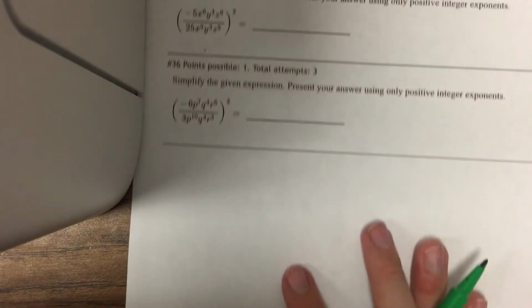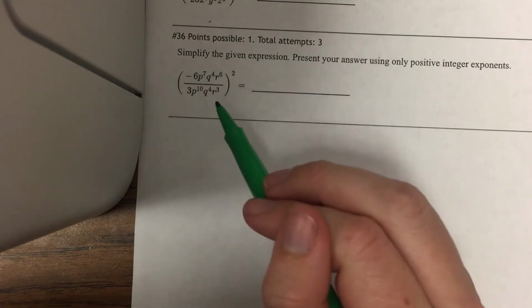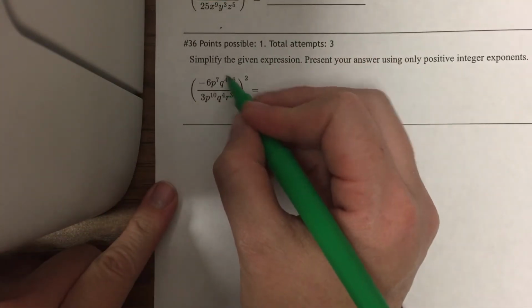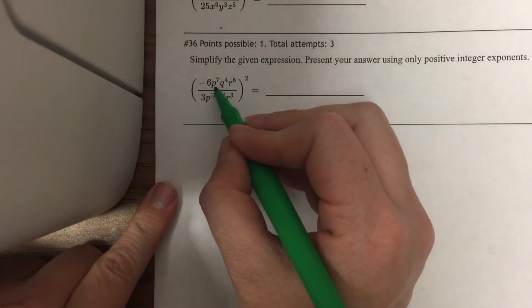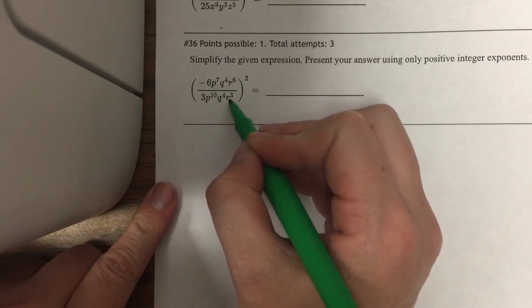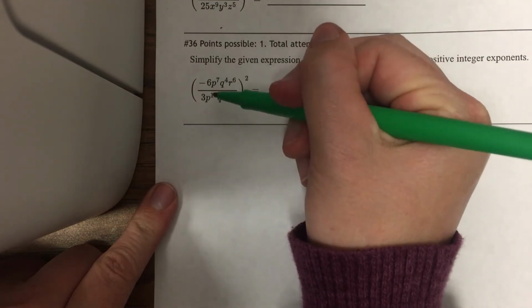Not too bad. Okay, I'm going to do one of the bonus problems for you. This on your test tomorrow will be extra credit. So, first, let's just simplify the inside. Can anything on top go together? PQR. Nope, nothing matches. PQR, nothing matches. So let's see if we can cancel out.